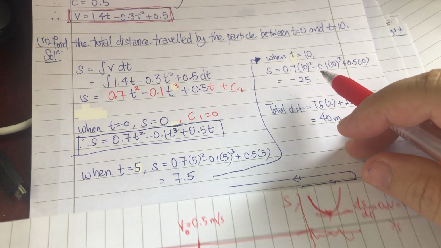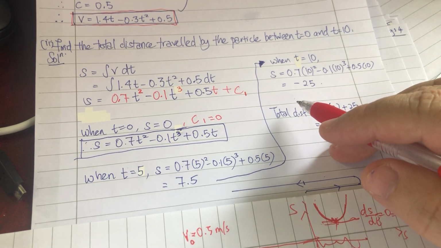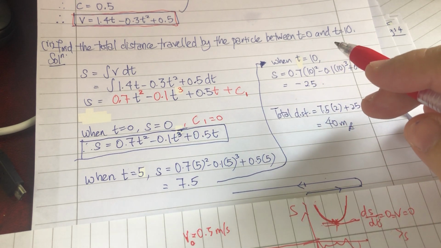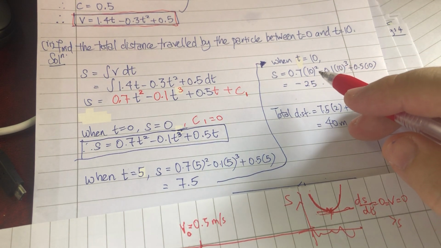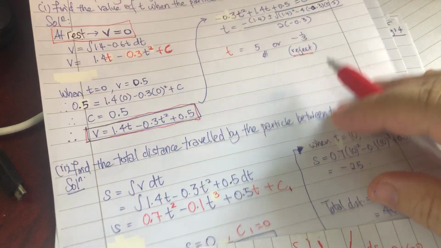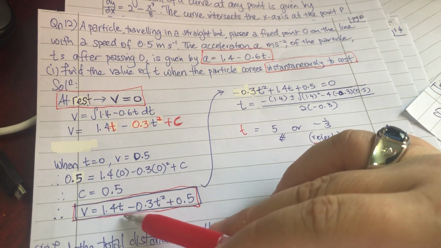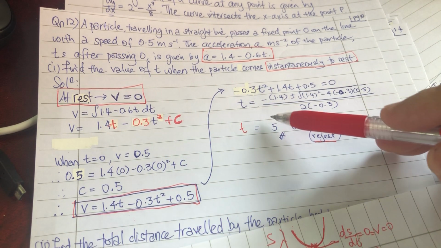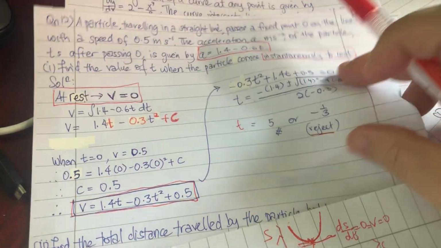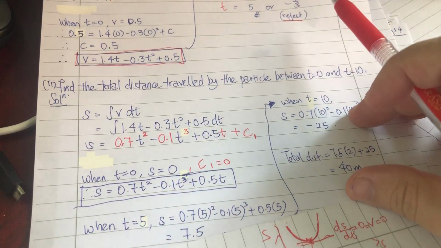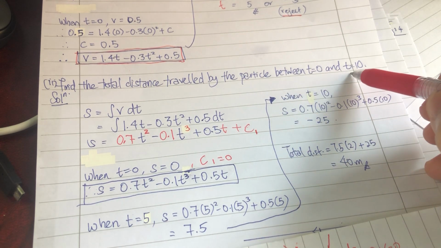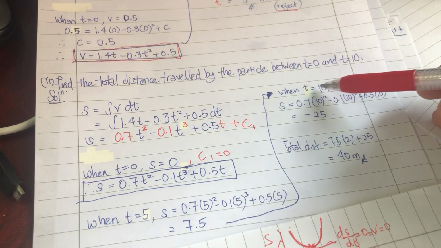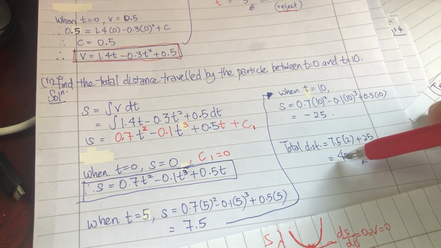Alright, so that is what you need to know. And if you look at this question, must I take note of any U-turn or turning point? There is, right? Because earlier in part 1, you found that instantaneously at rest, you have one timing, t equals 5. That is the reason why, automatically, without the question prompting me, I know that I have to find t equals 5 where it U-turns. And then I find t equals 10, then I get the answer.